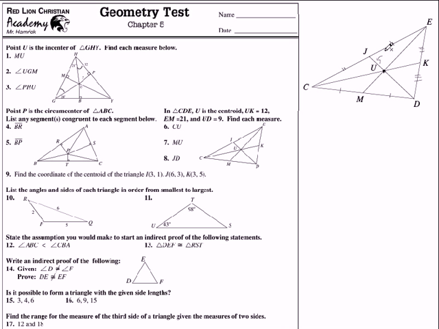Let's say that that was 5. Well, if that was 5, remember this is twice as big. So the whole thing right there would be 10. So that's how we find the lengths of those 2 segments right here.